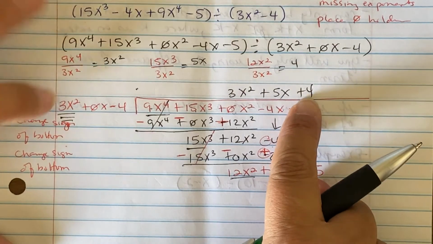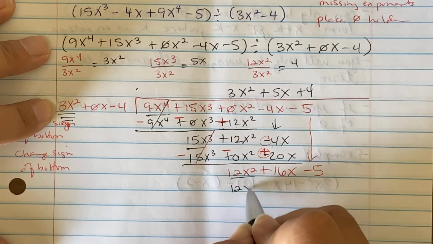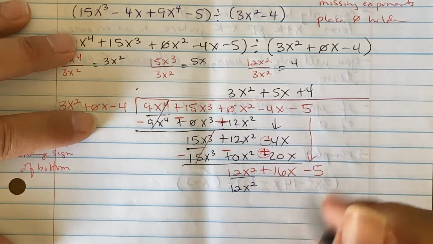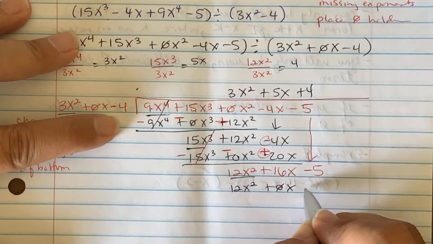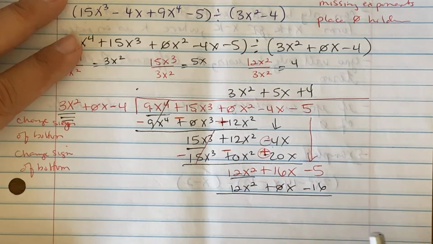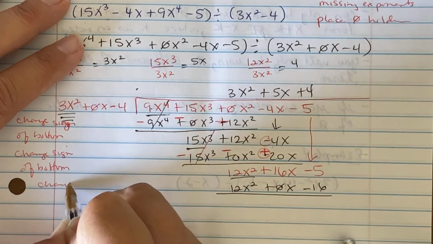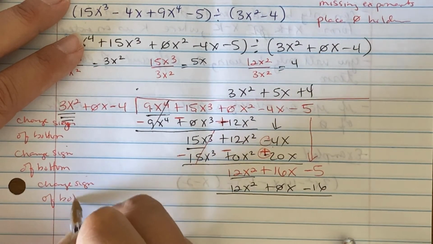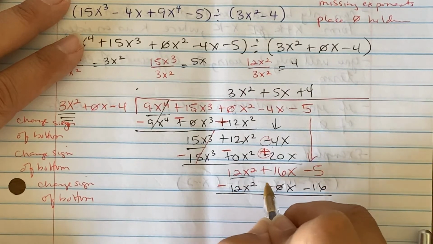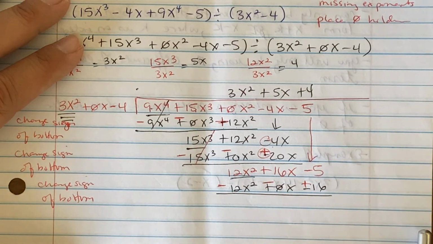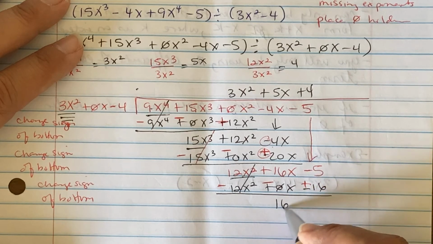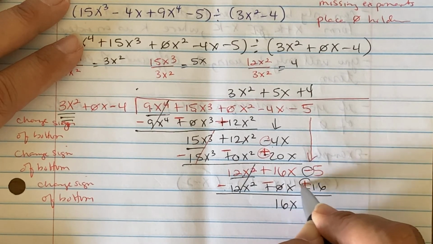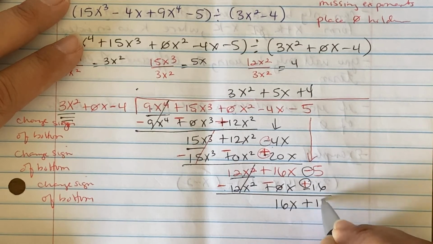And again, we're multiplying 4 times 3. That is 12x squared. 4 times 0, that is 0x. 4 times negative 4, that is negative 16. And then again, remember, change sign of bottom. So I'm going to be minus, I'm going to be minus, I'm going to be plus. So 12 minus 12 cancels out. 16 minus 0 is 16x. Negative 5, positive 16 is positive 11.